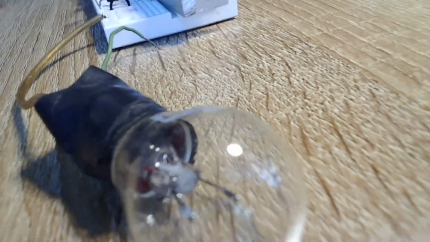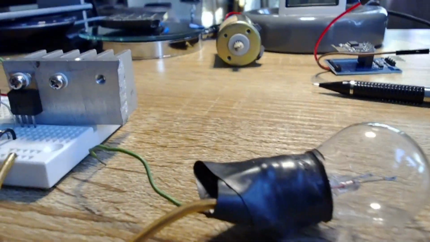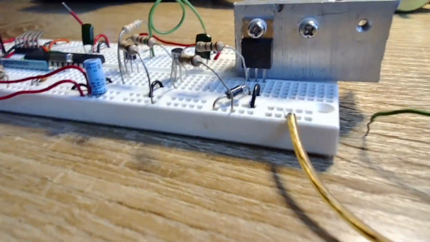Today I am messing around with some driver circuitry. And I figured maybe I'll take this opportunity to talk about how this common emitter driver circuit works. And you're like, all right, well, what the hell are you talking about?